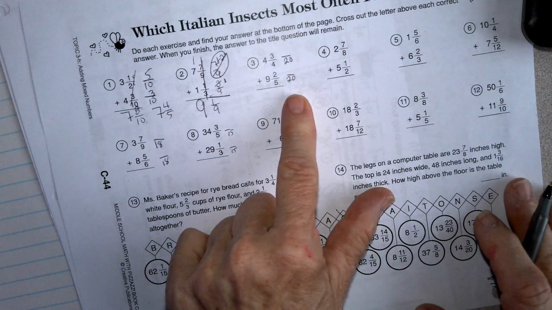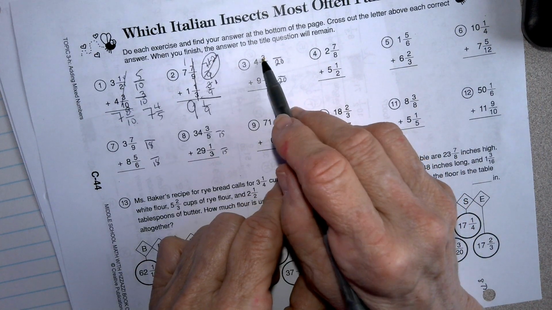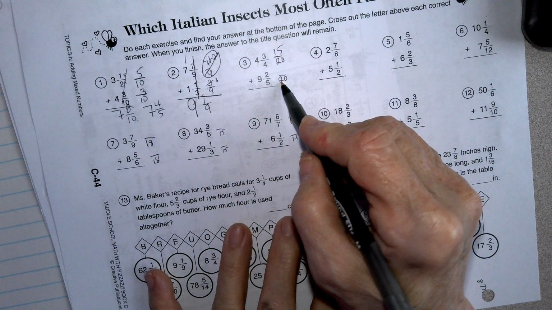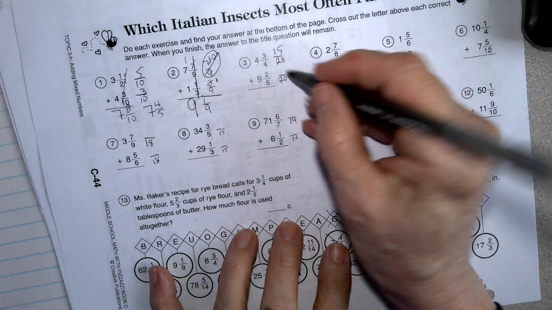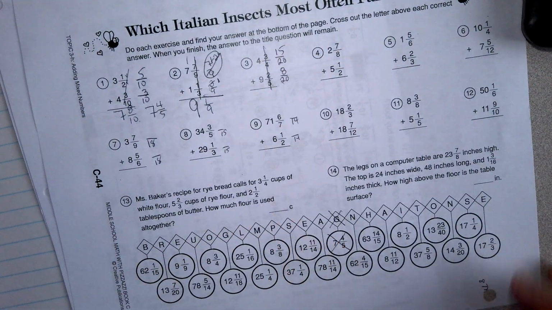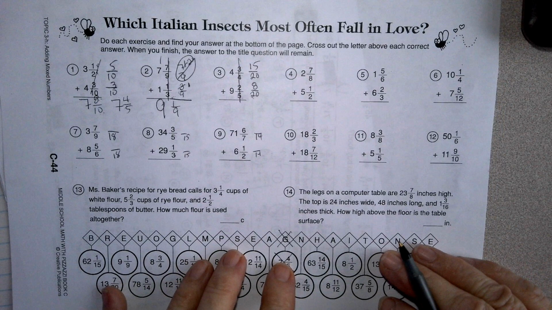We'll do this one. 4 times 5 is 20. So 3 times 5 is 15. 5 times 4 is 20. 2 times 4 is 8. And get rid of that. Once we convert or get our equivalent fractions, I would get rid of the original.